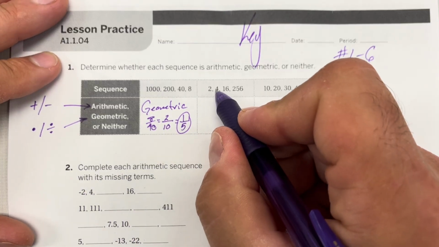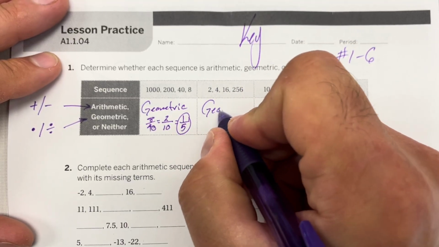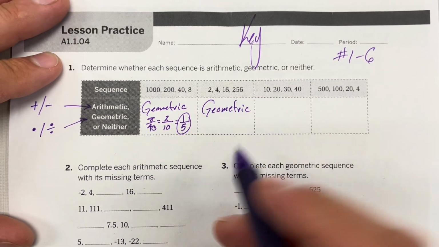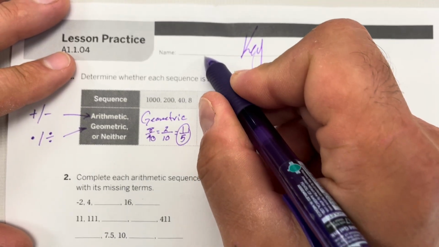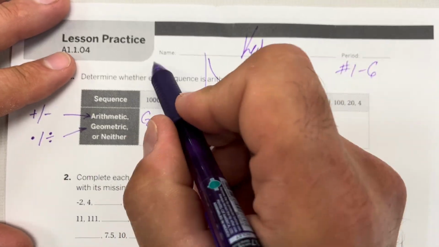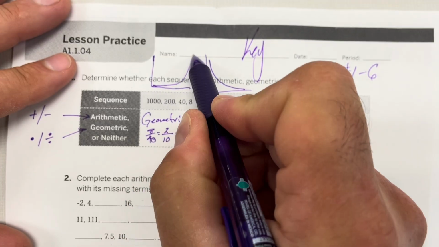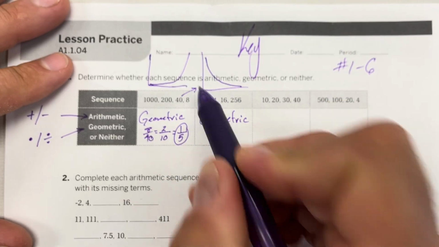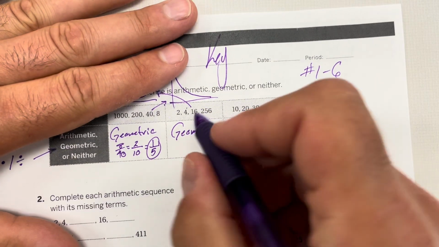Let's look at the next one, 2, 4, 16, 250. Oh, okay, there's no way that we're adding the same amount each time. This one must be geometric. All right. So geometric becomes very easy to see because of how fast it's decreasing or increasing. We saw those curves in class on the graph, either starting out high and going down, or starting out low and skyrocketing. Now, by the way, this one is a decreasing one. It would look more like that. And this one's an increasing one. It would look more like that. Should have thought about that ahead of time.